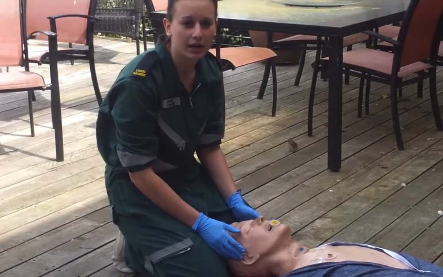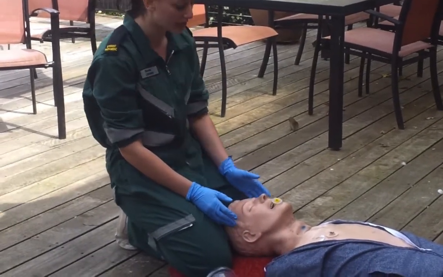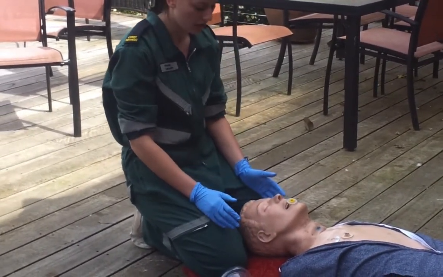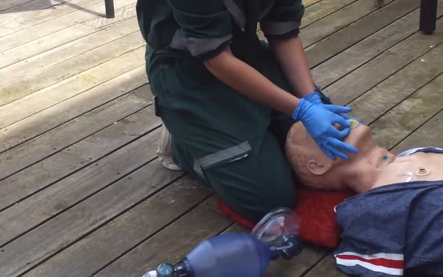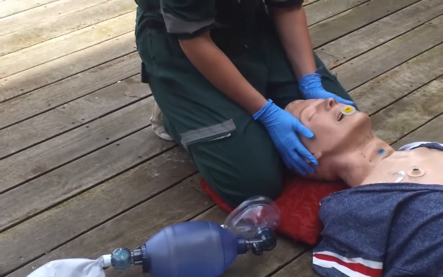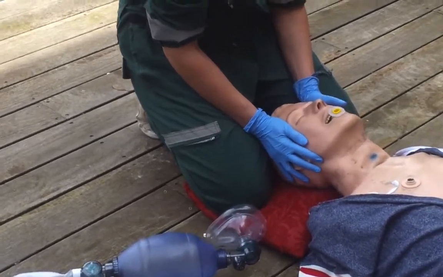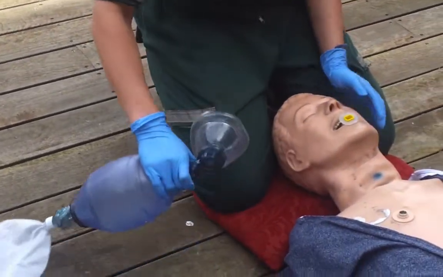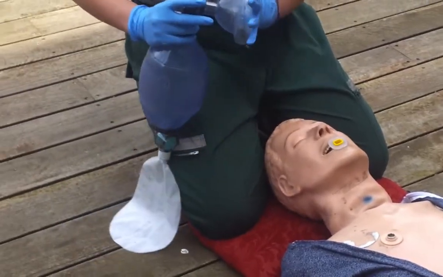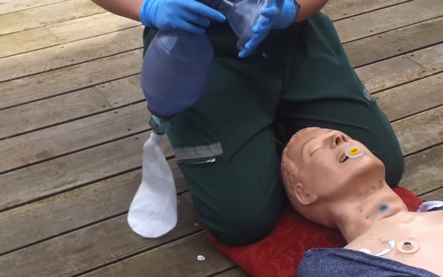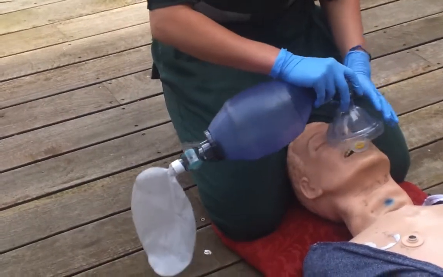I will now demonstrate how to perform assisted positive pressure ventilation with a bag valve mask. I will make sure that the patient has a clear airway and insert the OPA as I previously demonstrated. I will position the patient's head in triple airway manoeuvre and make sure I select an appropriate size mask for the patient's face with a good air in the cushion to make sure that the seal is adequate.